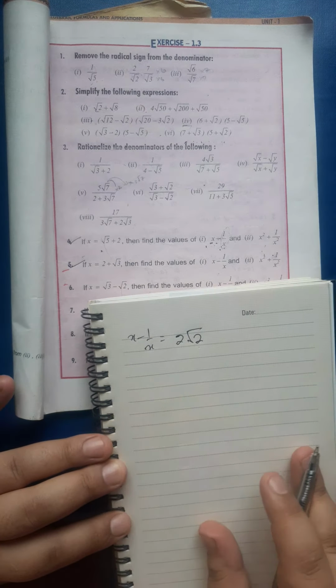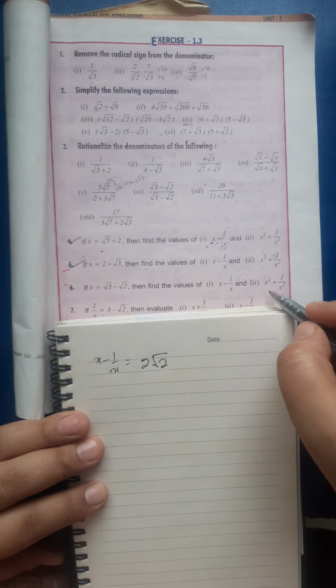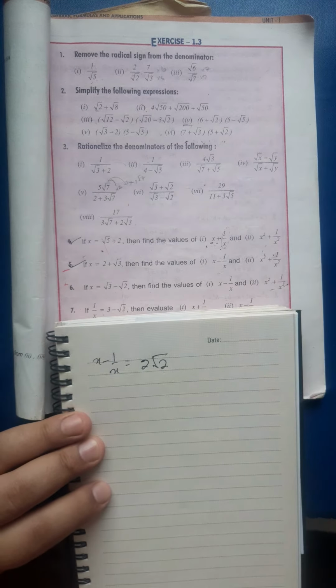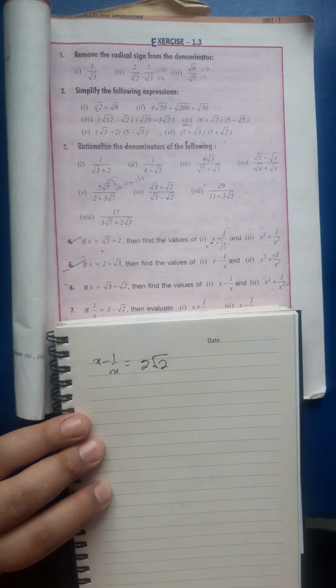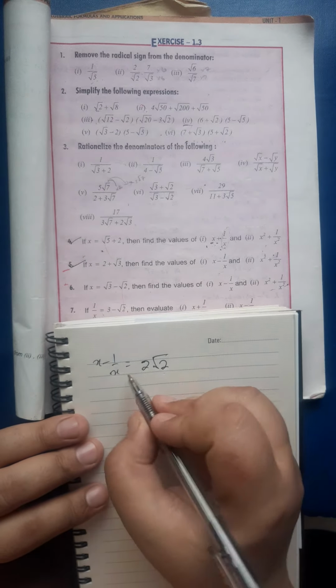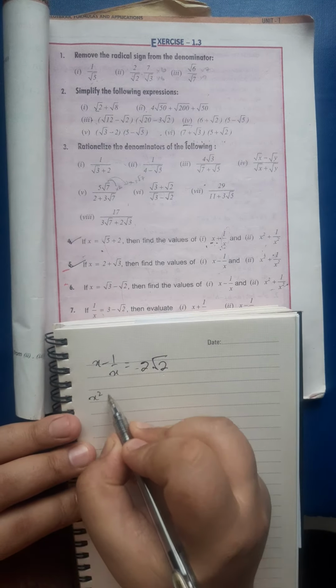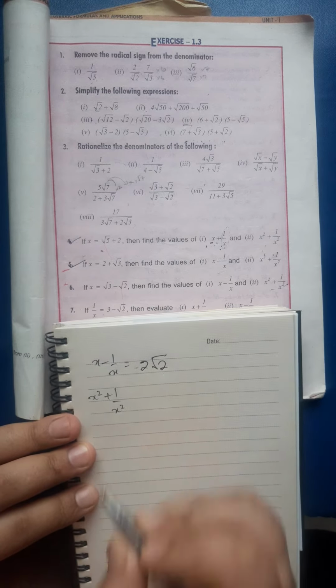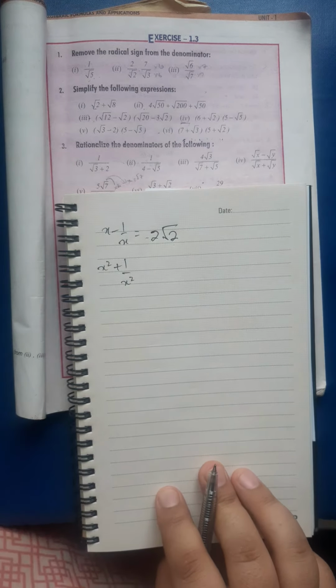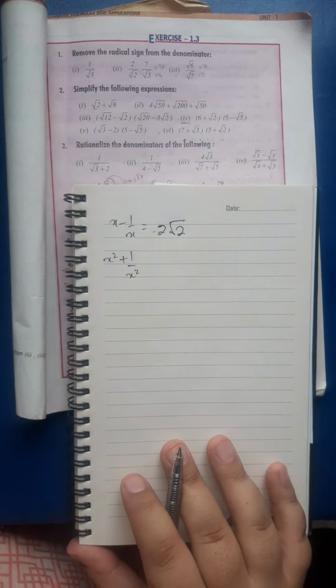And we have to further find out the value, that is x square plus 1 by x square. So x square plus 1 by x square, we have to find it out. And how can we find this value?